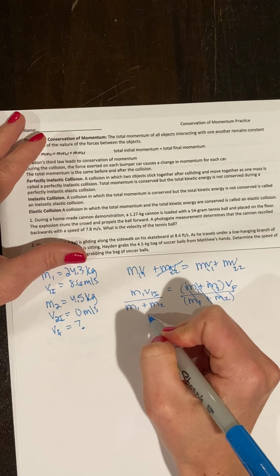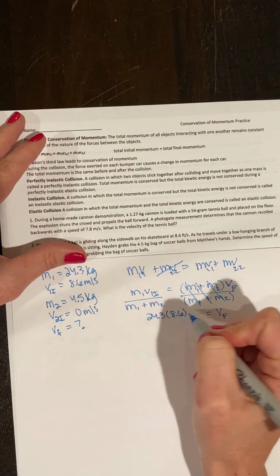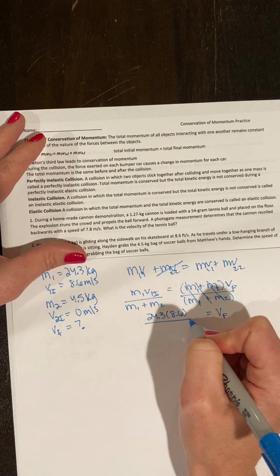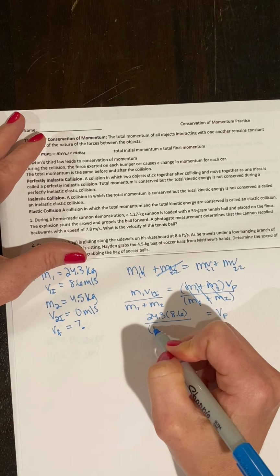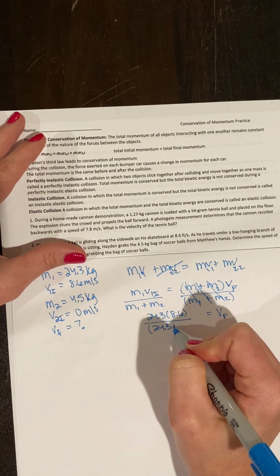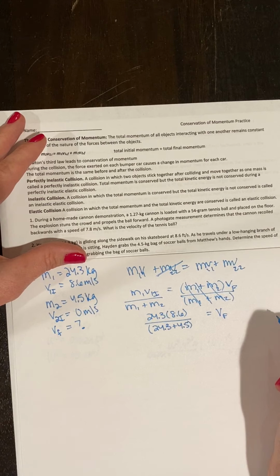So 24.3 times 8.6. This will be the initial momentum of the boy. And we're going to divide that by the mass of both him and the soccer balls post-collision.